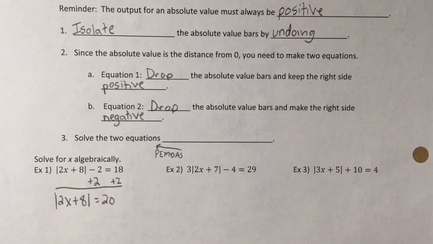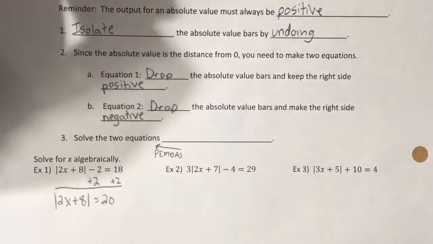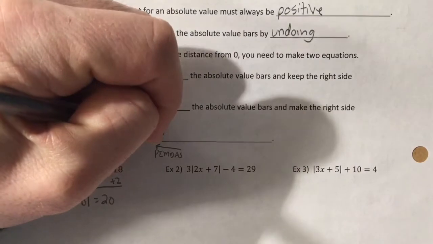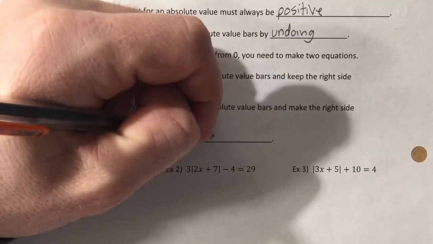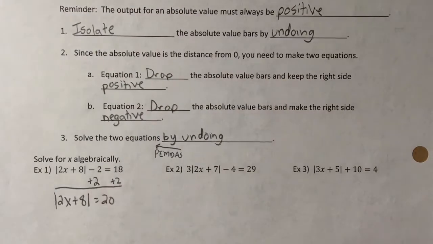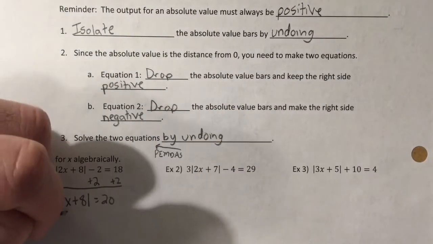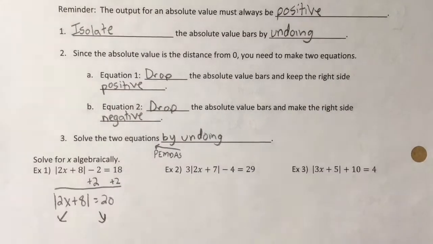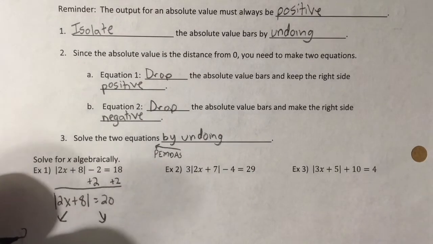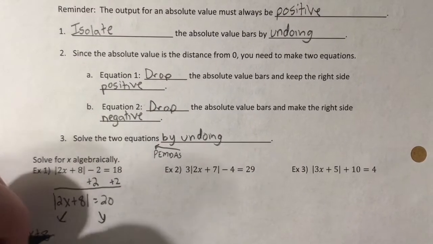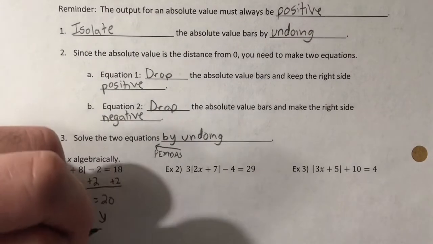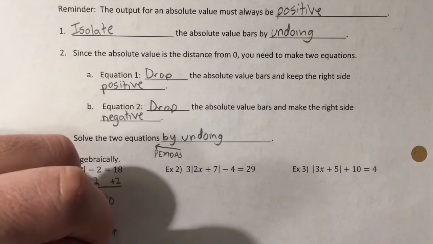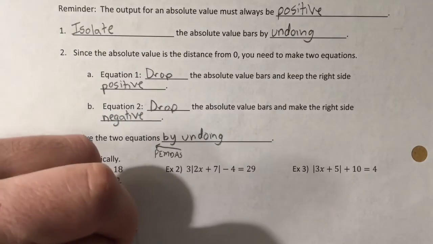Then you solve the 2 equations by undoing.